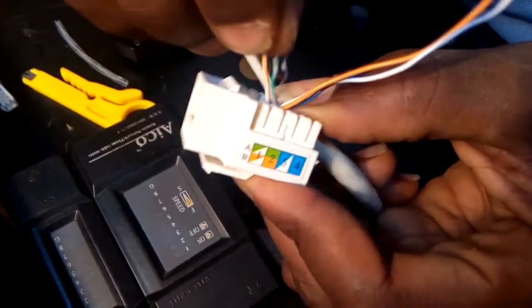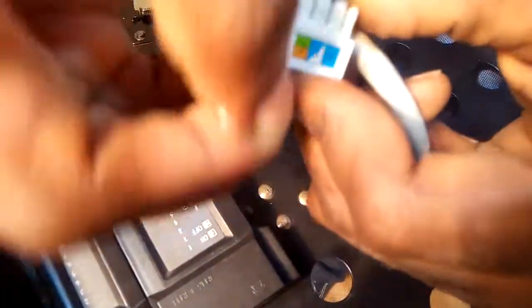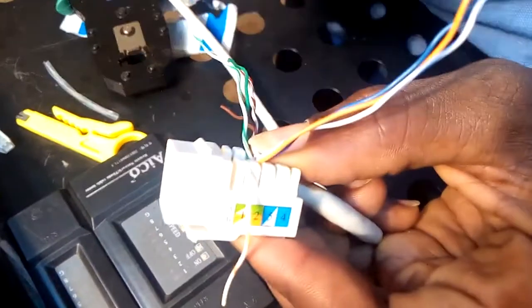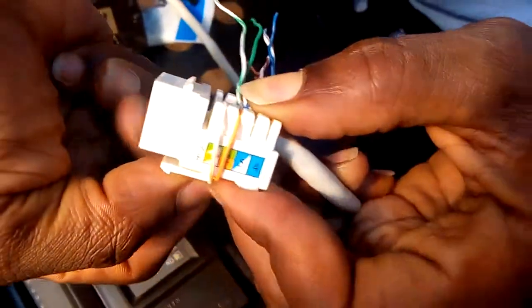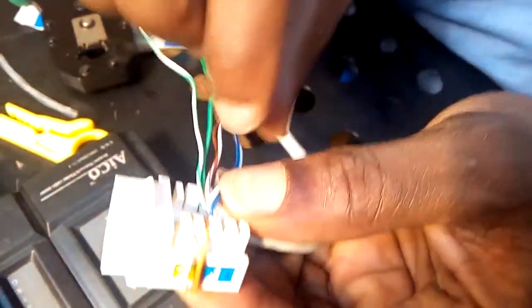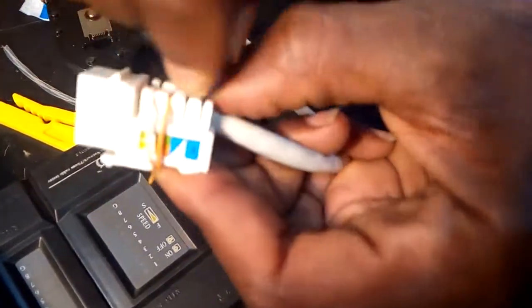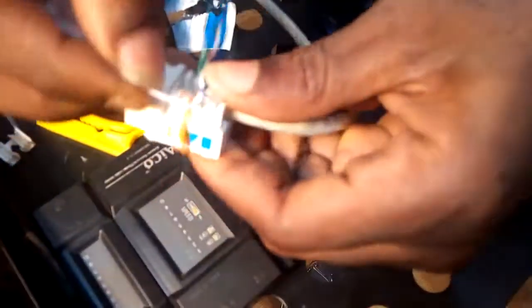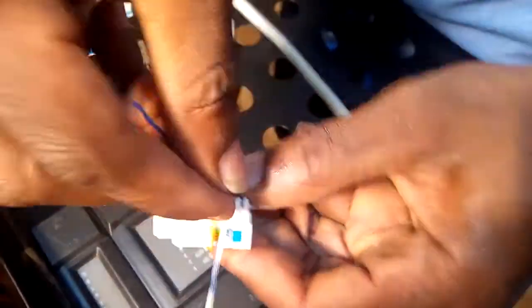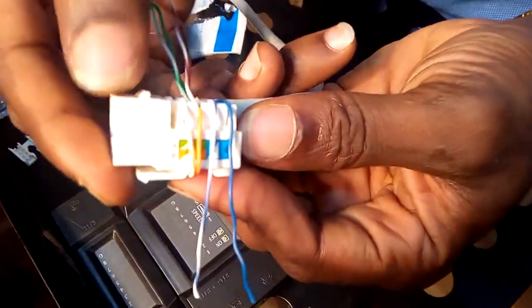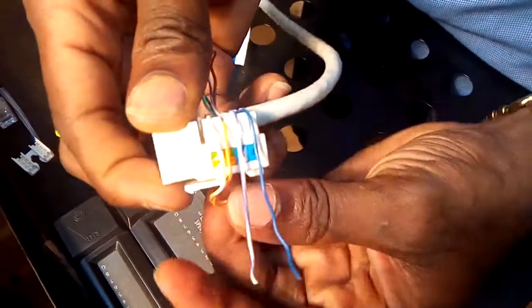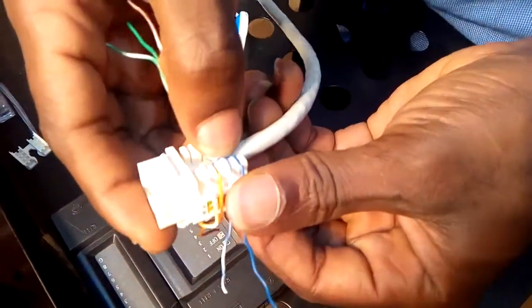White orange, orange, white blue, then blue. Check and make sure everything is in order. Then we do the same thing on the other side.